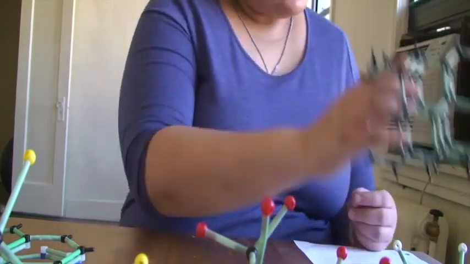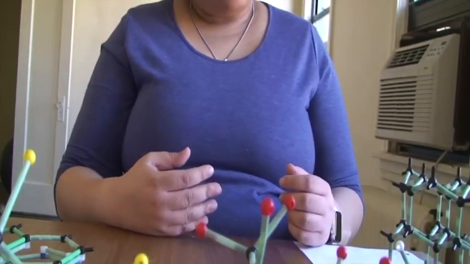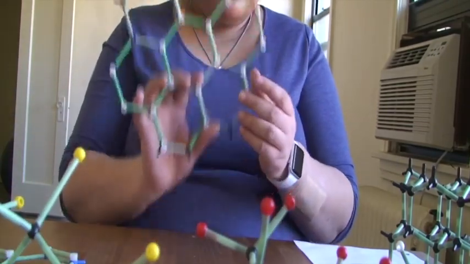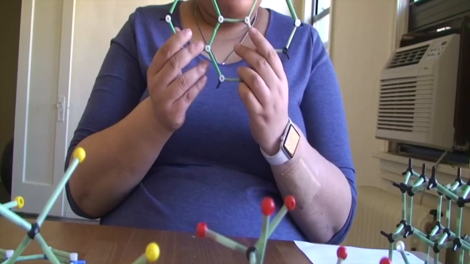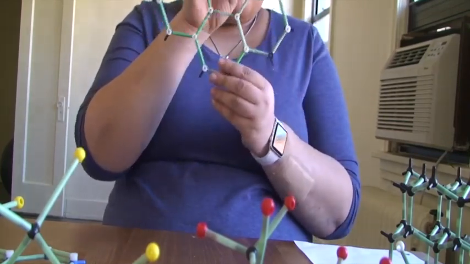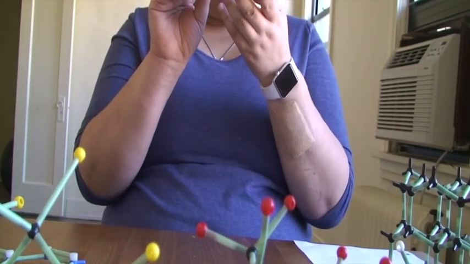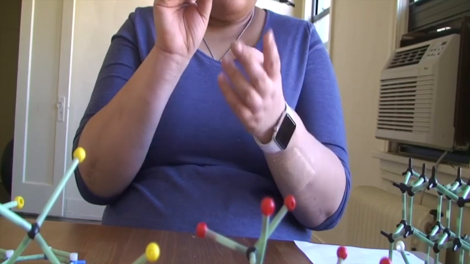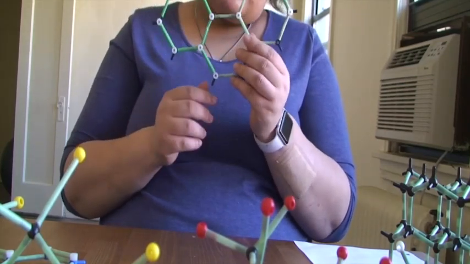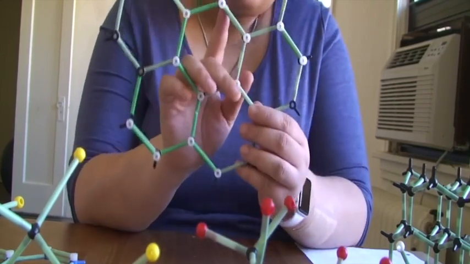The other allotrope of carbon we're going to look at is graphite. And here is one sheet of graphite. And if I tilt it this way, you can see that the structure is pretty flat. And if you look at each carbon here, so here's a carbon in the middle.